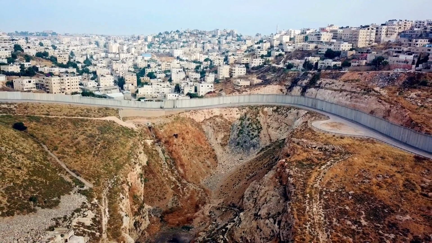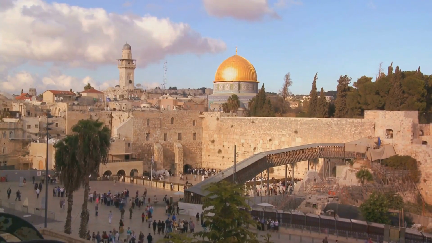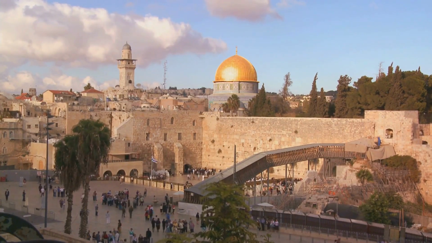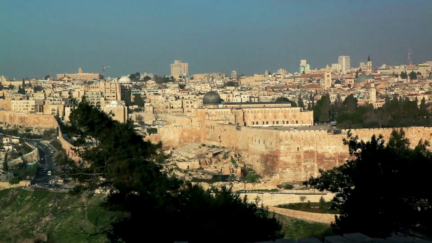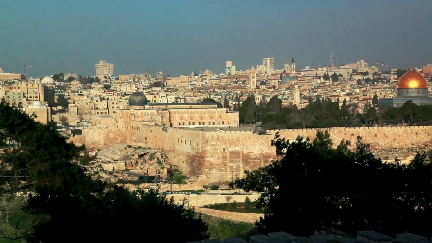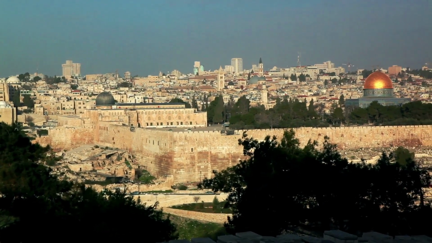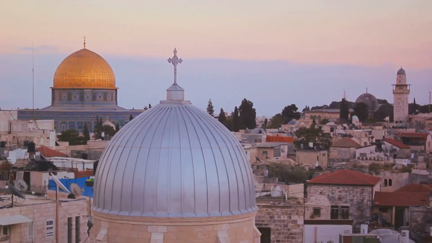Parallel to these military confrontations, the issue of Israeli settlements in the West Bank has been a major point of contention. These settlements, considered illegal under international law, have grown significantly in the past 2 decades. They have not only created tension between Israelis and Palestinians, but also have been a stumbling block in peace negotiations.